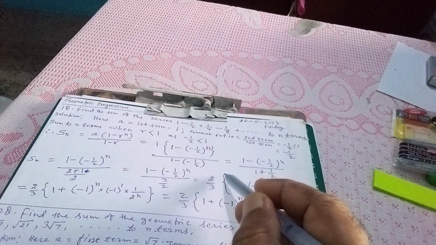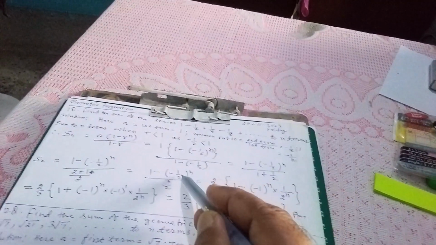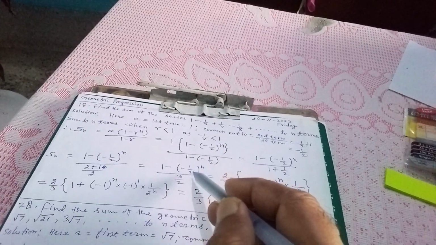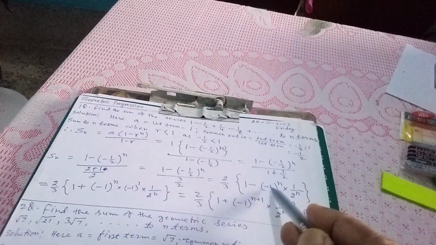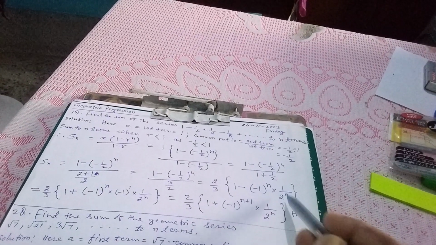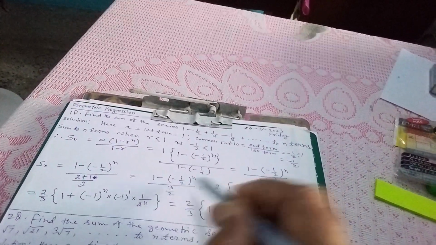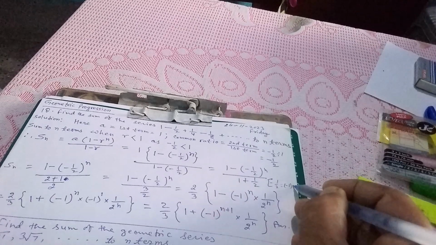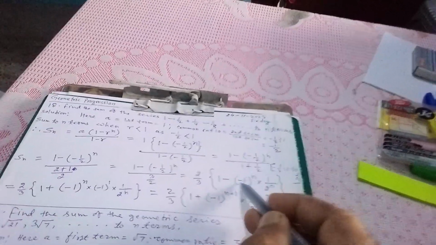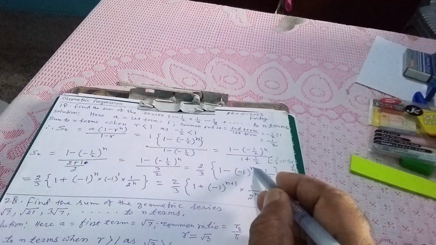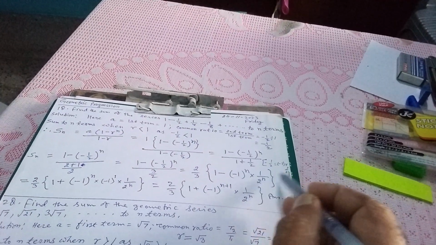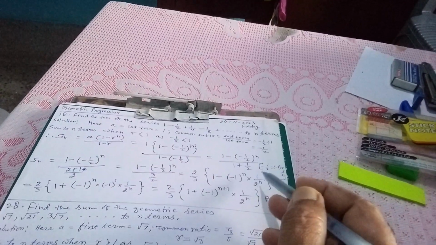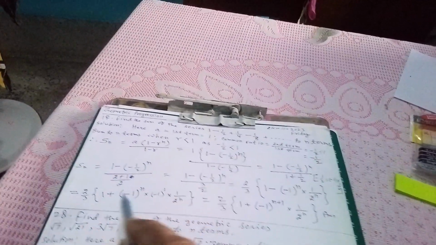And it is, in the braces, 1 minus, and this can be separated. This n power is for 1 as well as 1 by 2. So minus 1 by 2 can be written as minus 1 into 1 by 2. And that's why here the n power is for both. So minus 1 to the power n and into 1 by 2 to the power n, that is 1 by 2 to the power n, because 1 to the power n is always 1.